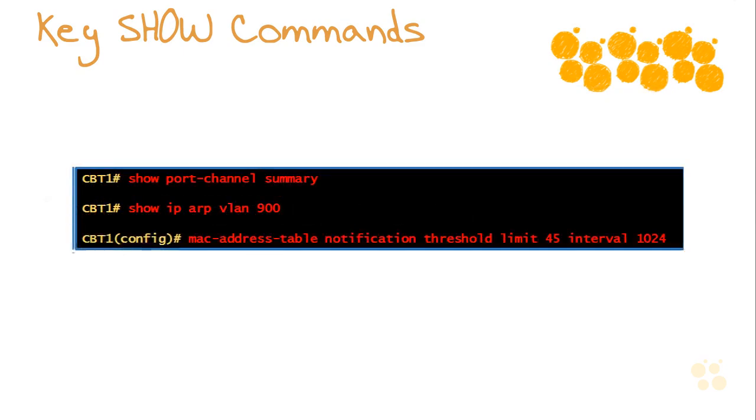Now, some other great tools that we're going to have in our tool belt when it comes to show commands, and okay, one of them isn't a show command, but close enough, is show port channel summary. You're probably very familiar with this command. I did not even bother to list the output here. This is going to show your interfaces that are bundled in a port channel.